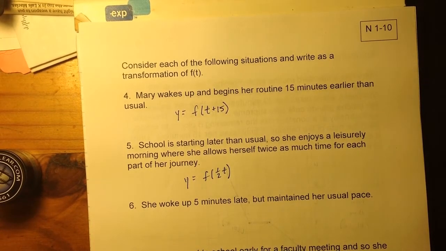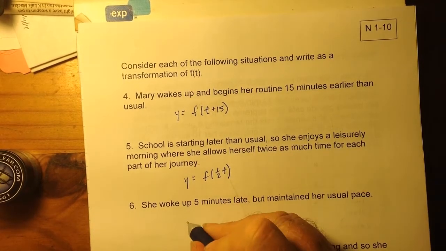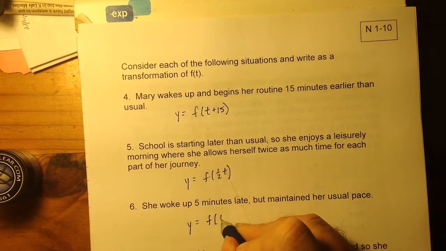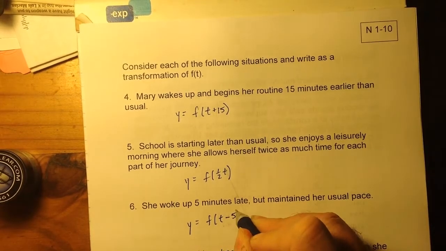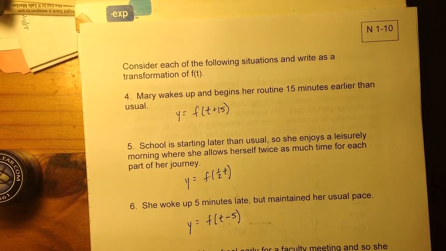Number 6 says she woke up 5 minutes late but maintained her usual pace, so she's starting 5 minutes later than normal. So this is going to be t minus 5. We'll shift things 5 to the right.